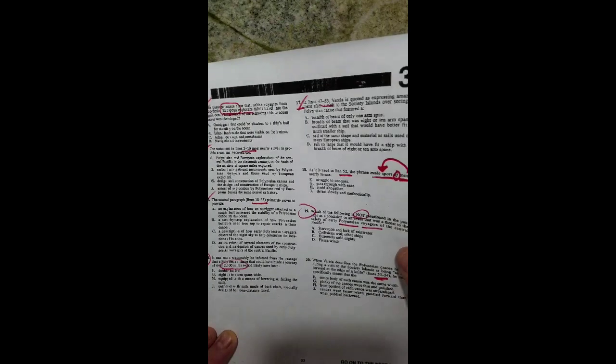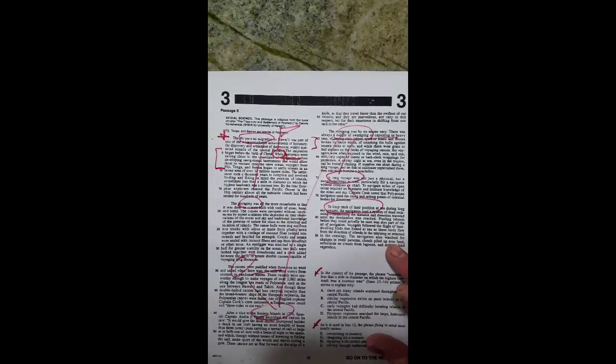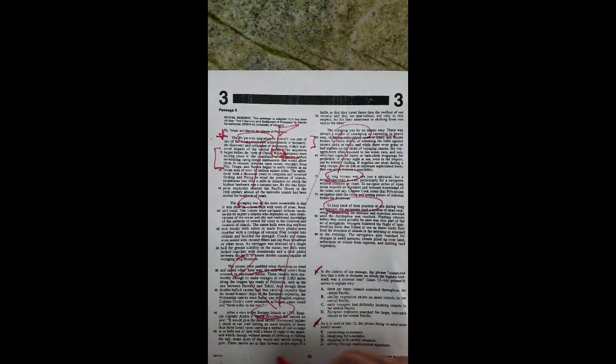On to the next question. It's problem number 20, another line reference question. And we need to go to line 53 to 54. When you come over here to line 53 and 54, you're going to see something very unique here. You see that lines 53 and 54 is down here at the very bottom of the passage.